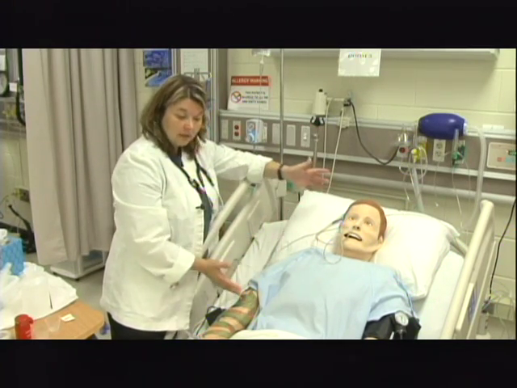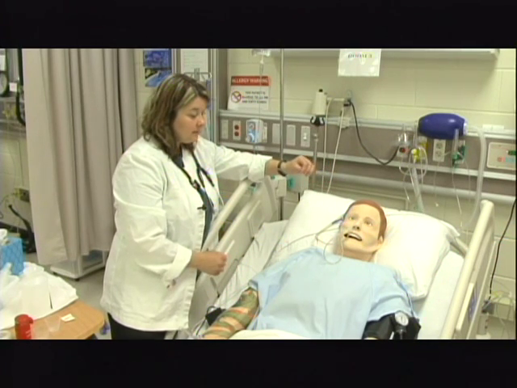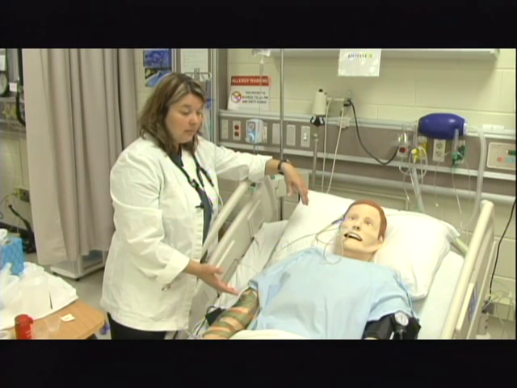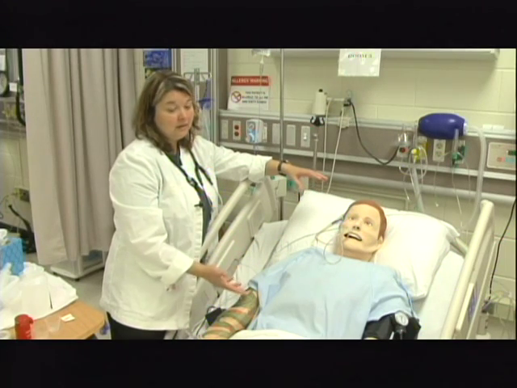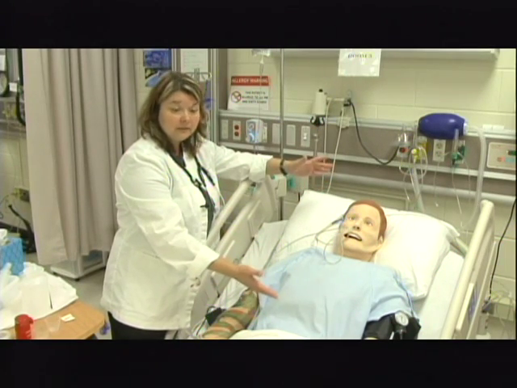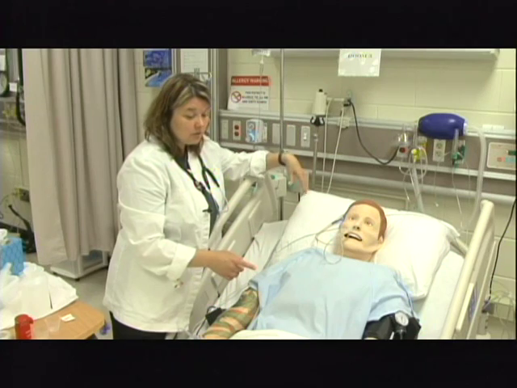I need to make sure he's not in any pain. I need to medicate him if he needs it. I need to make sure he doesn't need to get up and go to the bathroom. And if he did at this point, you need to be careful because you did just instill a great deal of liquid here, and you want to make sure he's not going to have any issues with it.